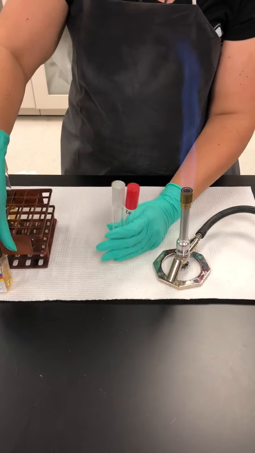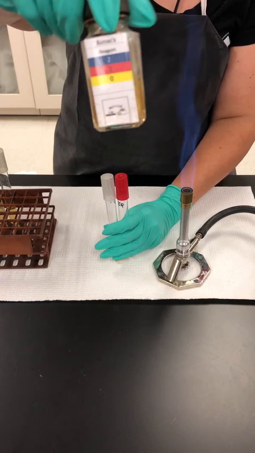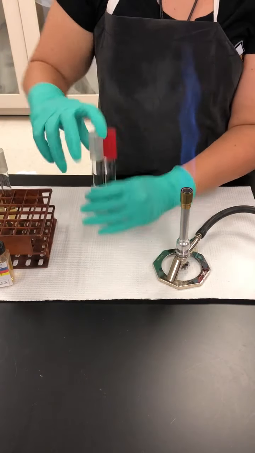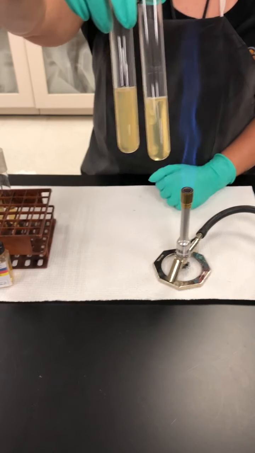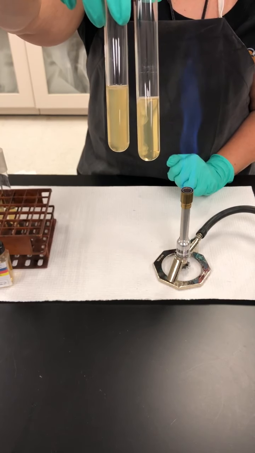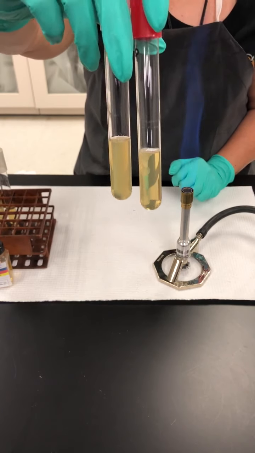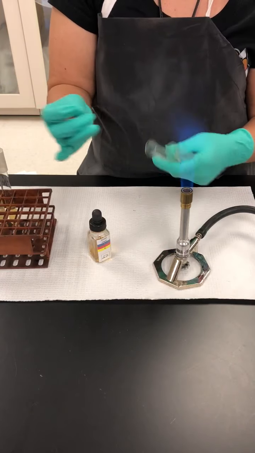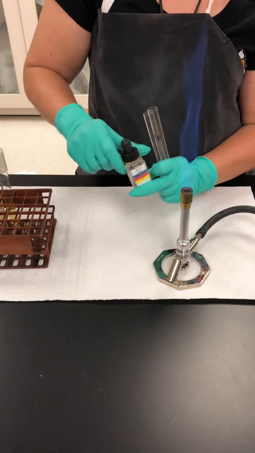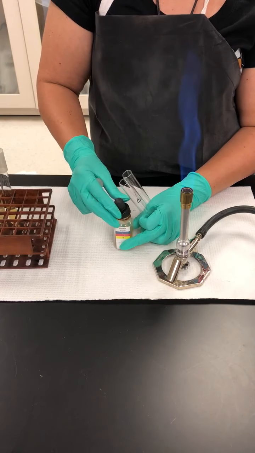I am going to add 3 millimeters of this reagent. This is Kovacs reagent, and this is how we're going to be able to see if there was indole production for these tubes, and that's due to the breakdown of tryptophan by the enzyme tryptophanase. I'm going to remove the caps, plane them, and I'm going to add the drops on top of the dip.